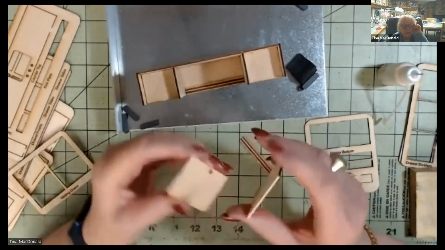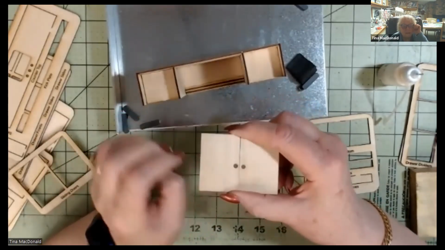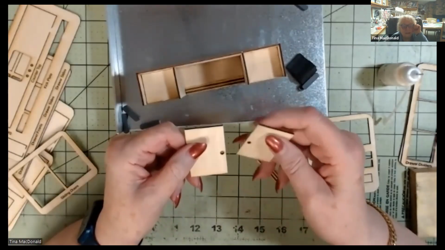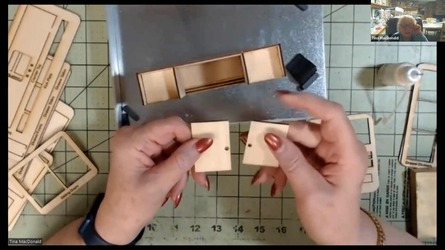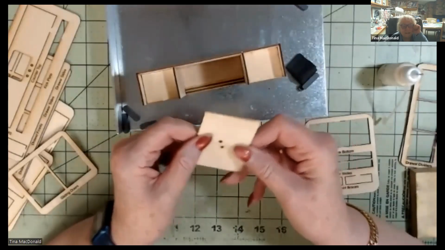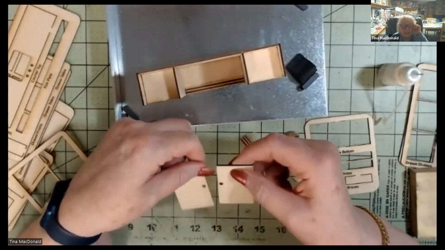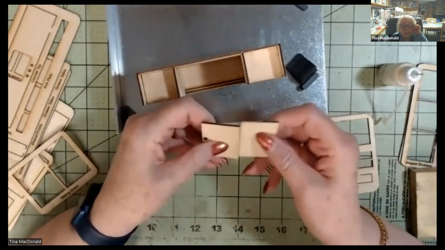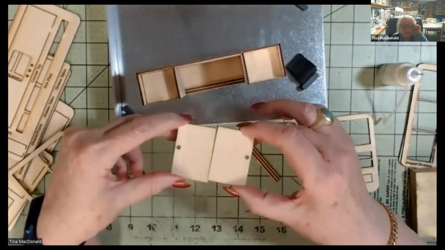you will notice that the door pulls are not centered. Okay, so you want to put them in such a way that they are slightly towards the top, so this is where the top would be. And you put them in like that, so the doors will slide like that, okay?